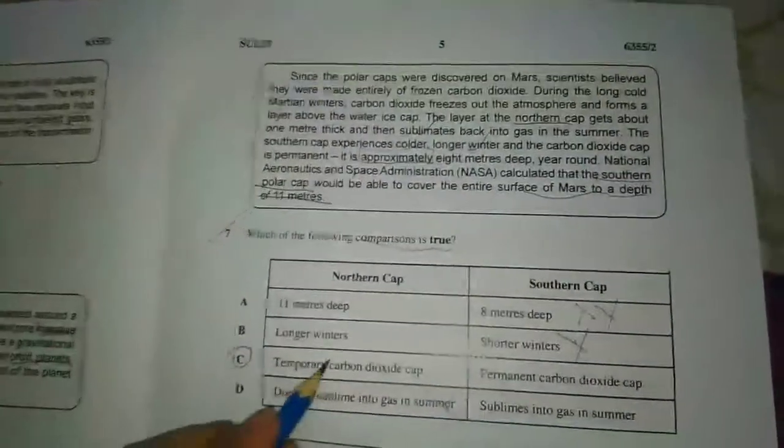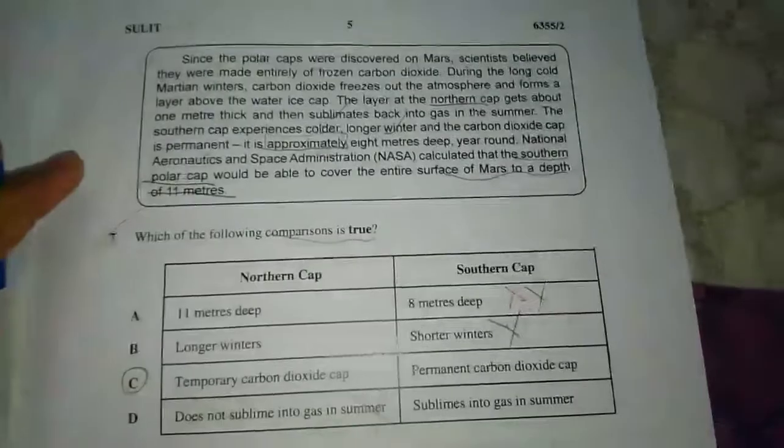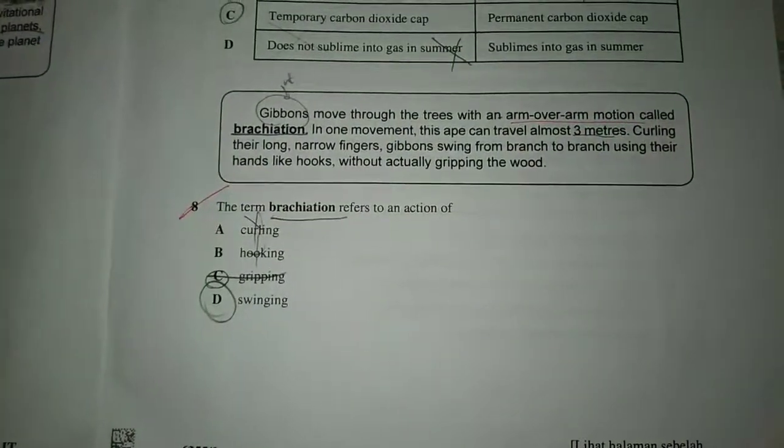We got this. This is easy. Bila kita faham paragraph tu, we could know the answer. Kita boleh eventually jawab dia dengan cepat, dengan senang, macam tak terlalu complicated. Ini antara soalan yang mudah sikit lah antara yang lain. Okay, soalan 8.